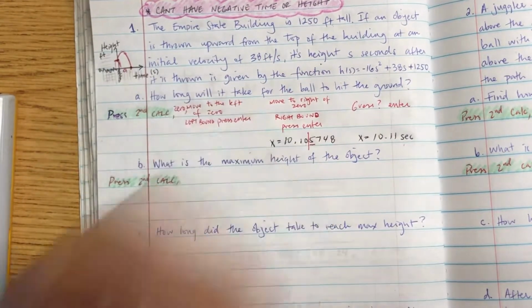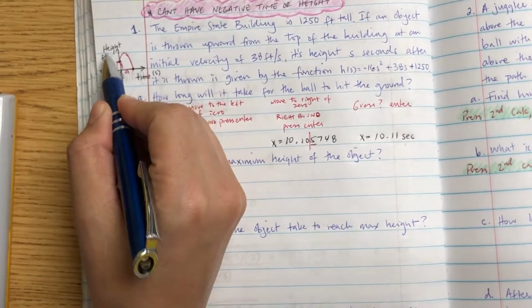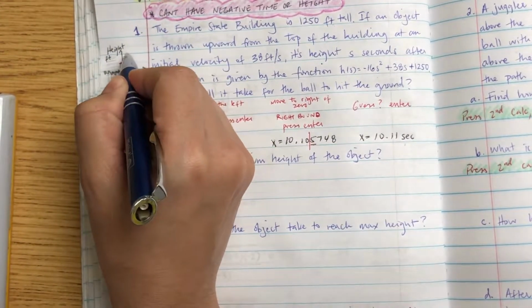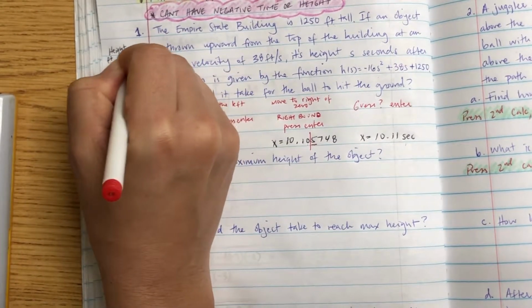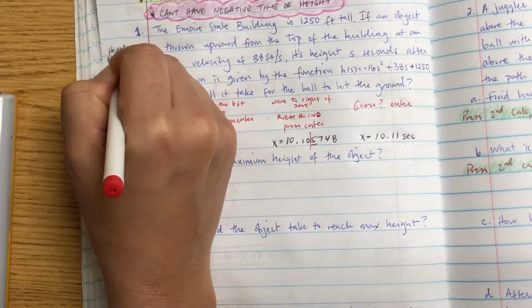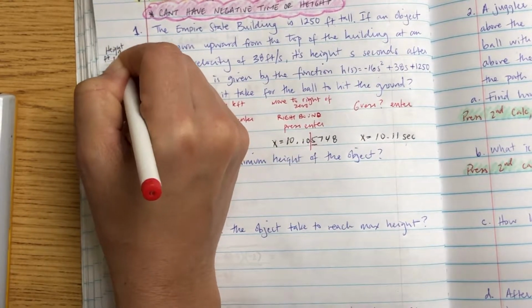If you go back to your graph, it's saying when does it reach the highest point? So if this is height, your highest point is right here. So they're asking for what is the value right there. So this is going to be your answer for B. What is this value right here?